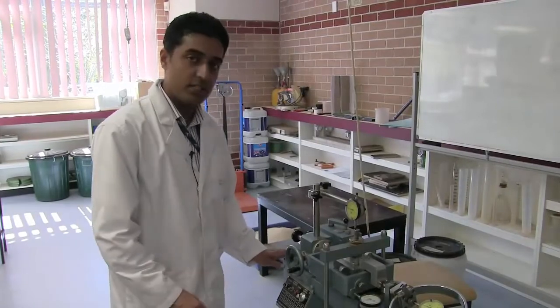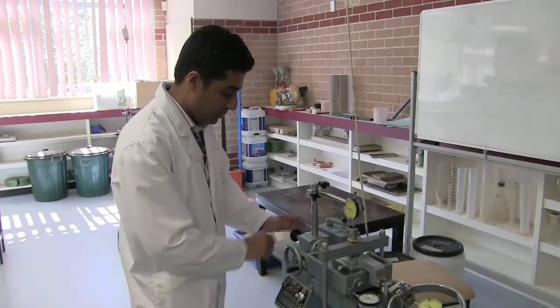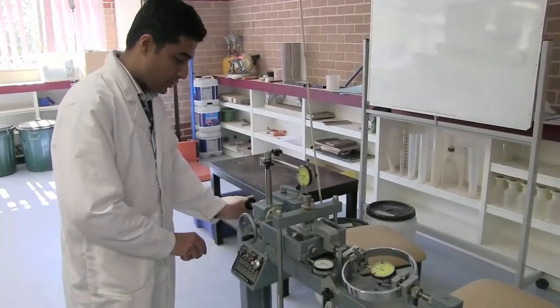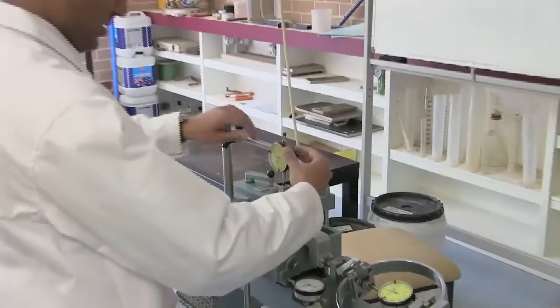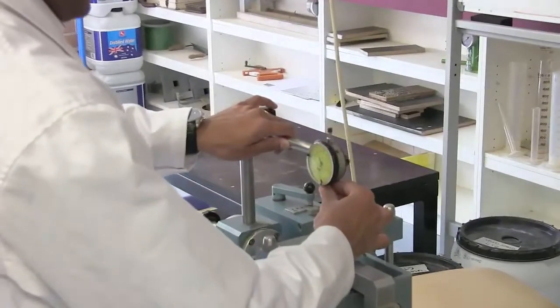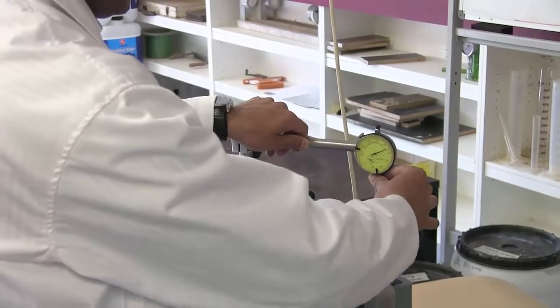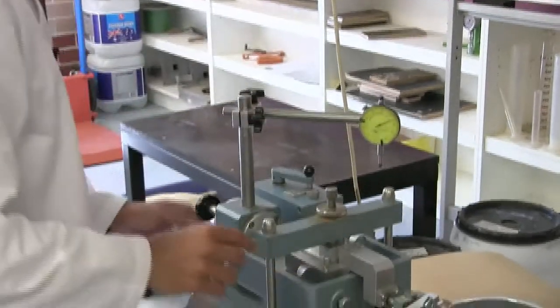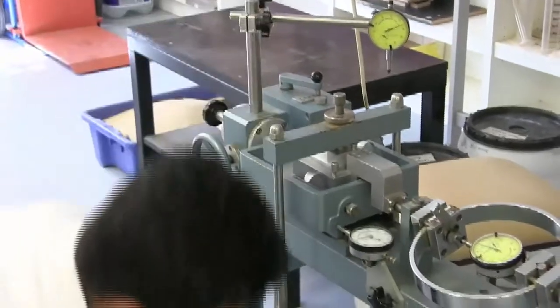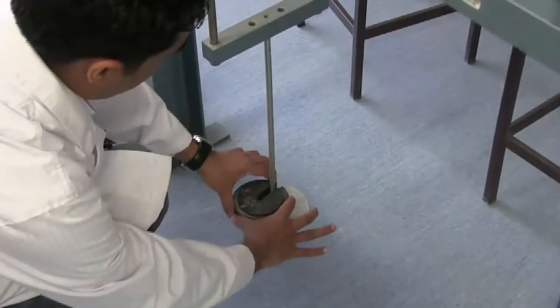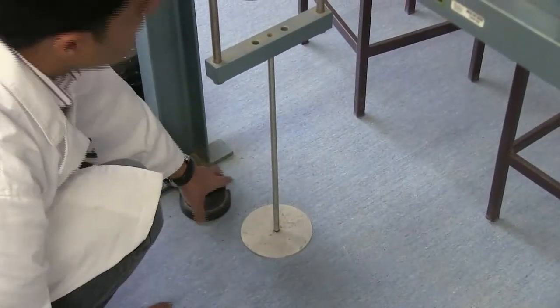Okay, so once you finish taking down the readings, switch off the machine, disengage the clutch, and remove the vertical gauge away from the loading hanger, and remove this piece of weight slowly.